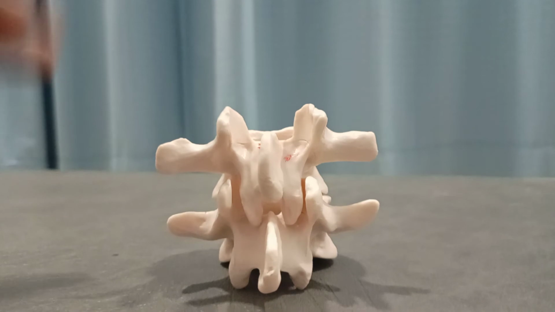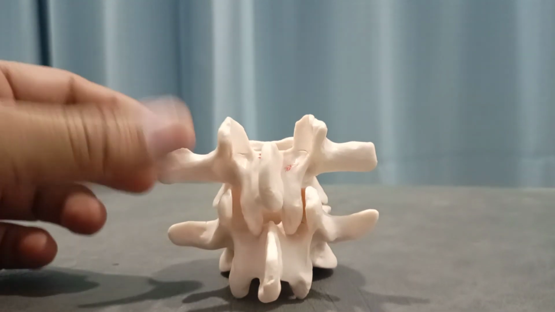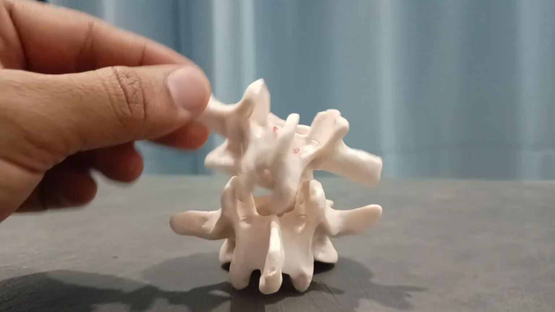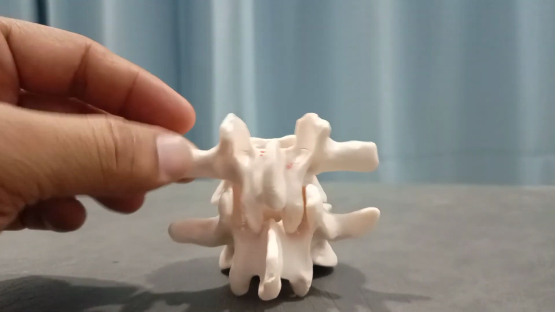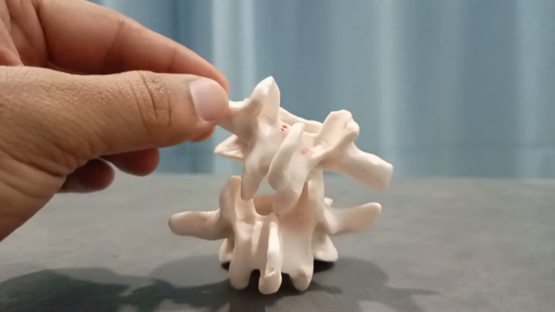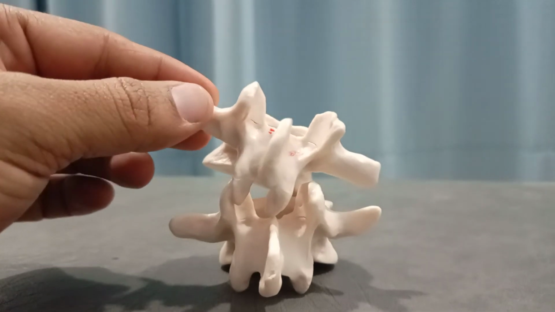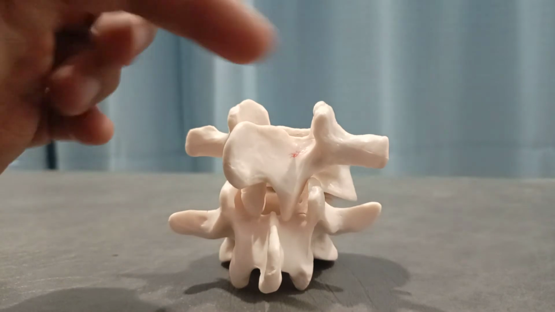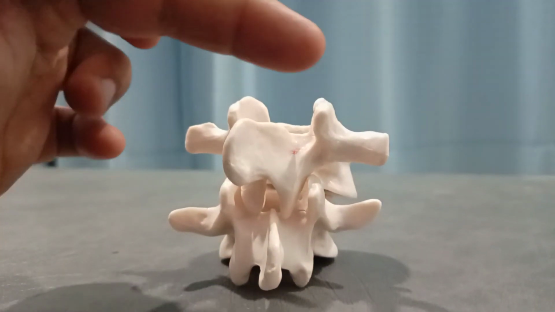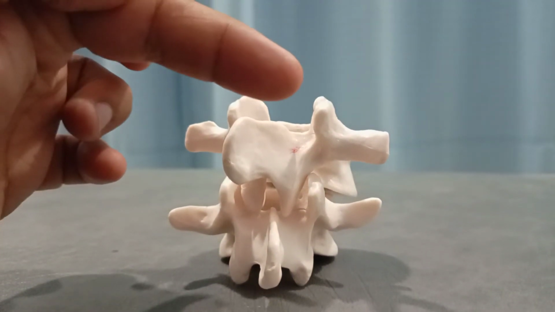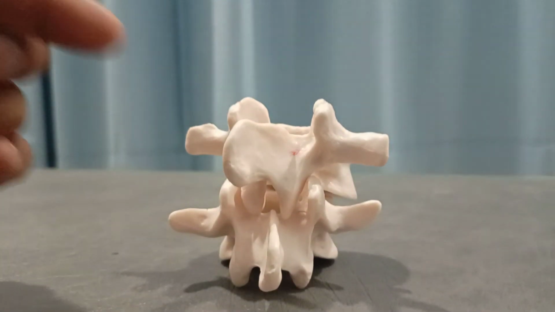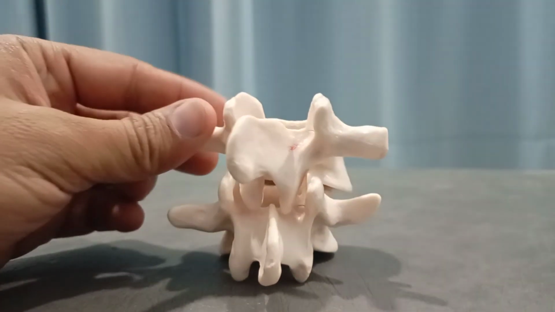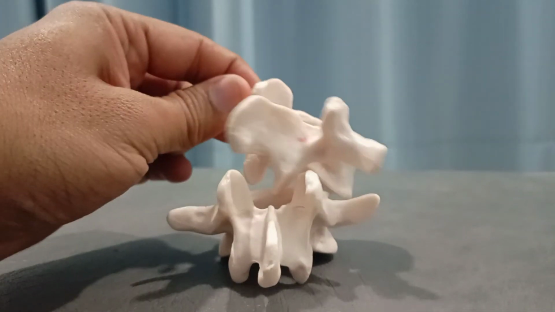Flexion and rotation. Now we will try to see the side of concavity. This is, let's say, right side concave. So right concavity. So it is side bent to the right, and if it is rotated to the right, then the transverse process will be very prominent, or very obvious. Now if you see the position of this vertebra, it is flexed, rotated and side bent.